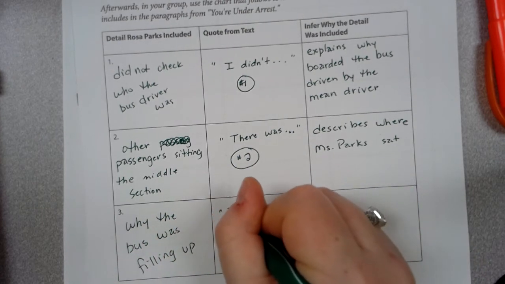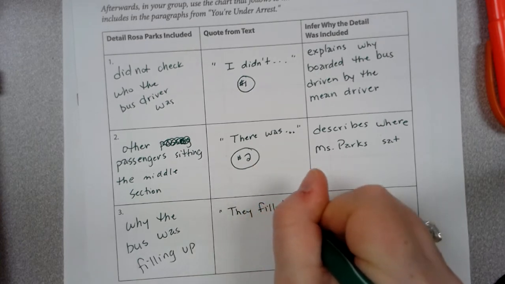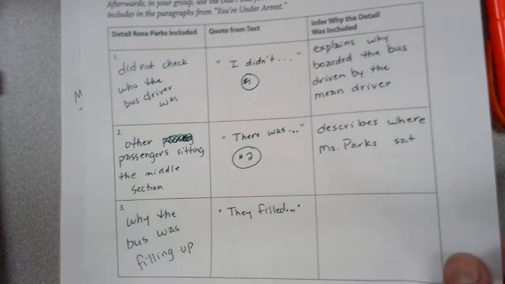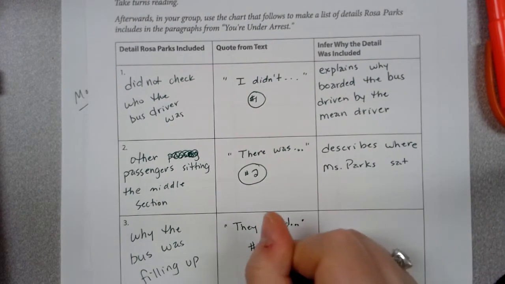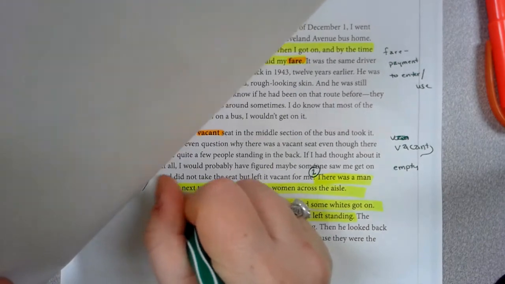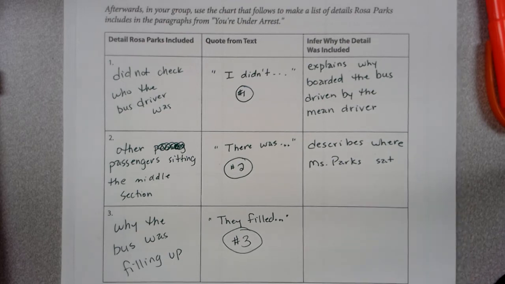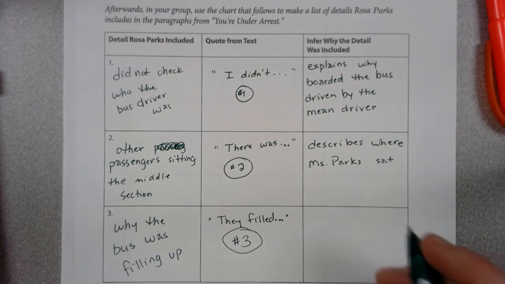Okay, so they filled it, and this is number 3. Why do you think she included that information?